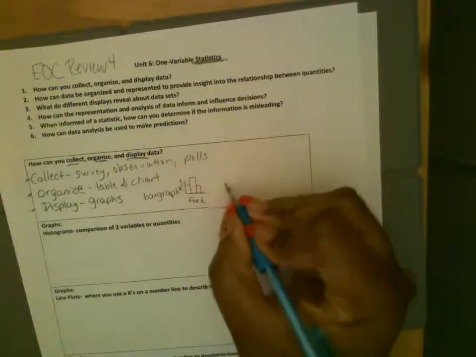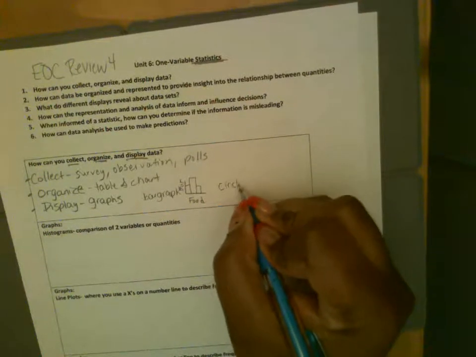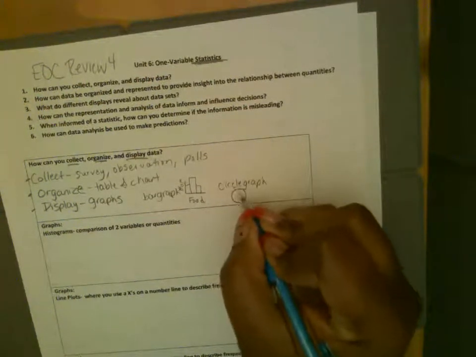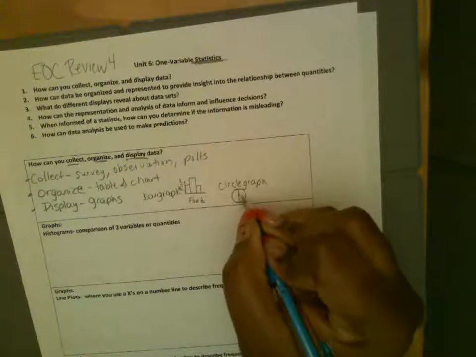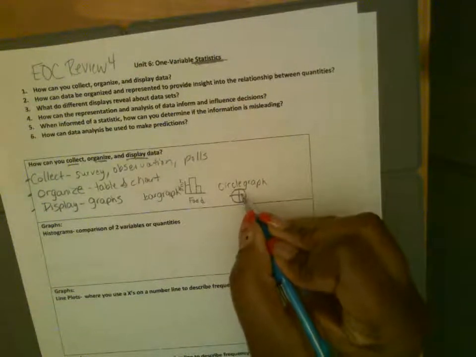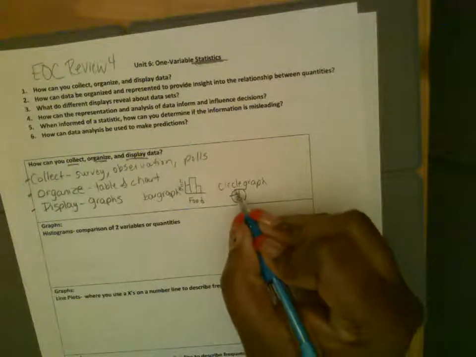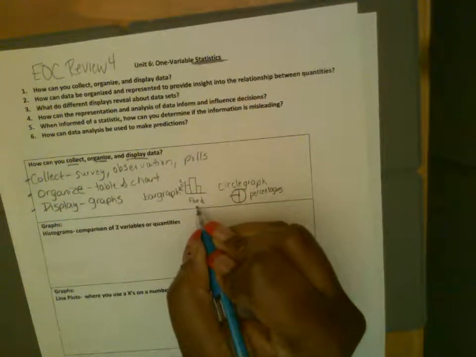You have your circle graphs. Now, your circle graphs will tell you the percentages. 50% of the people might like something versus something else, okay? Or even if we're talking about food, 50% of the people like pizza and maybe 25% like tacos or something else. So your circle graph displays the percentages. Maybe you want to know what the percentages are. All right. So we got frequency of a category here.